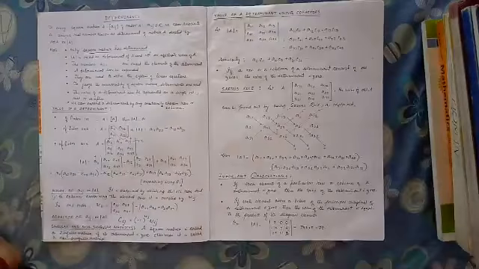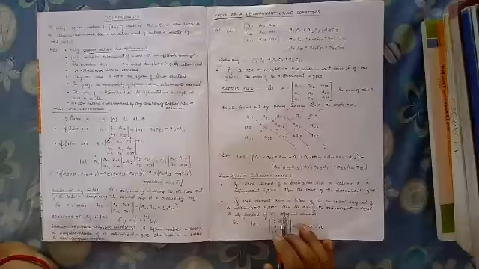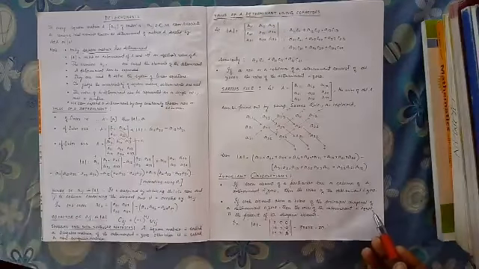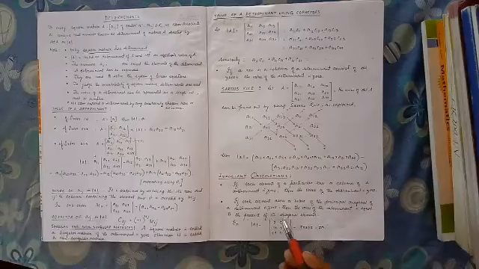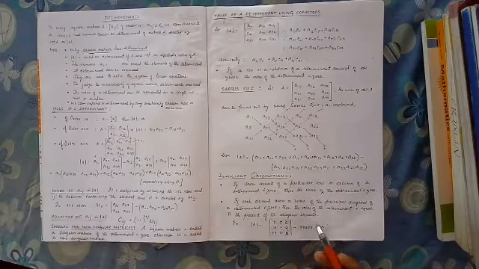So students, what we come to know, that is, if each element above or below the principal diagonal of a determinant is 0, then the value of the determinant is equal to the product of its diagonal elements.